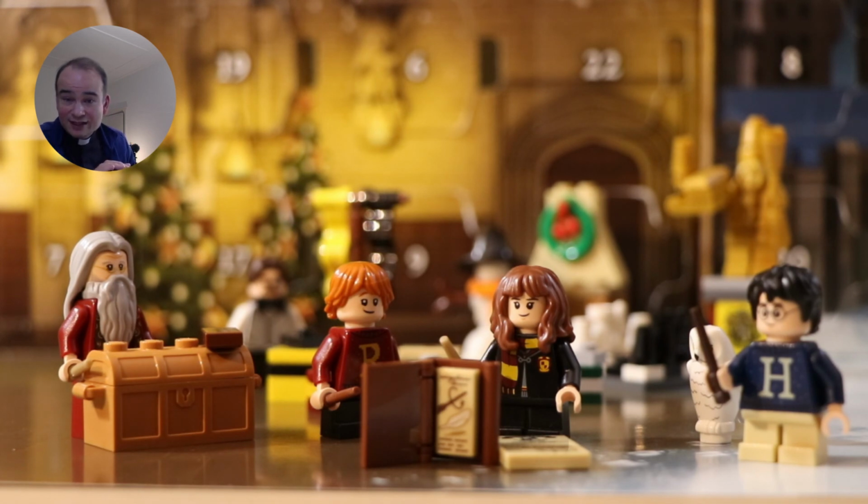Oh, Gareth Edwards. Yeah. It was really good. I liked it. Oh, the Apollo 11. Yeah, I hear from a lot of people that it's a great build. It's just a little bit big. I can't put it on display anywhere.